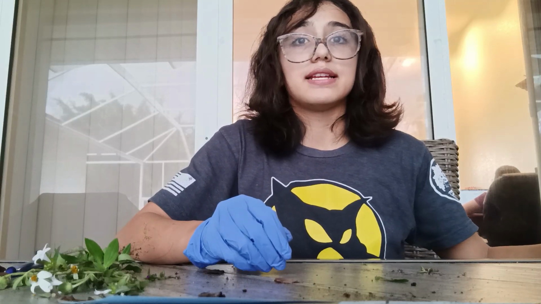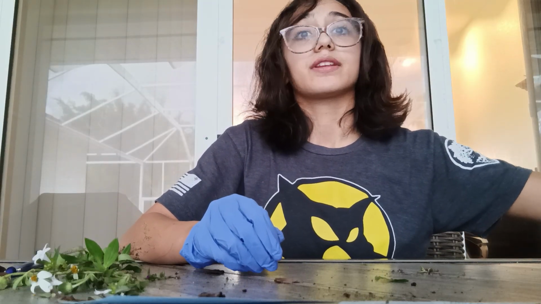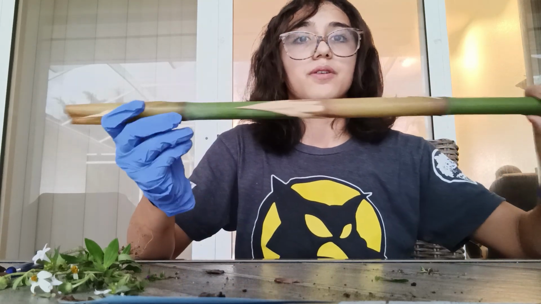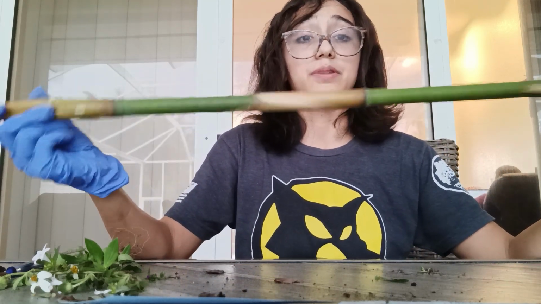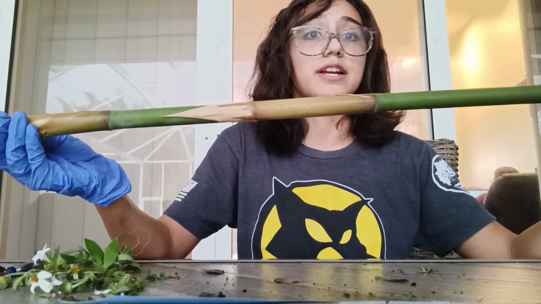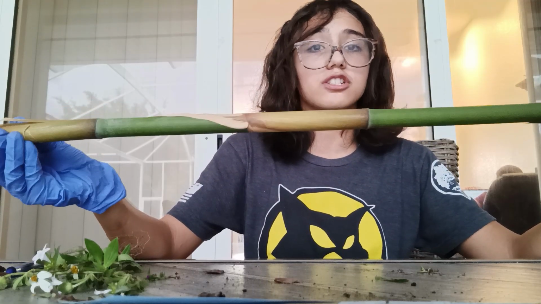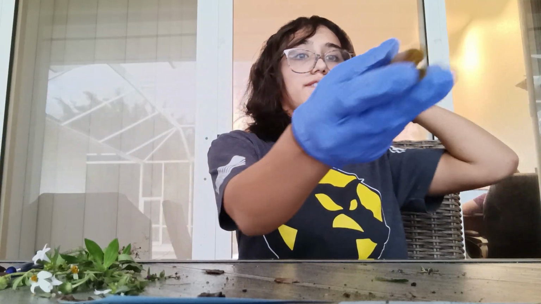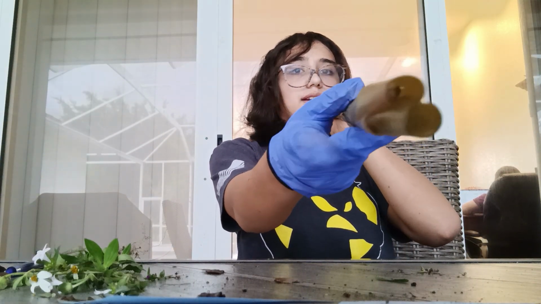The next one is an angiosperm branch, which is also known as a bamboo stick. This is a flowering plant: stems, branch with leaves attached, as its structure. The function: supports the plant, performs photosynthesis, produces flowers for reproduction.